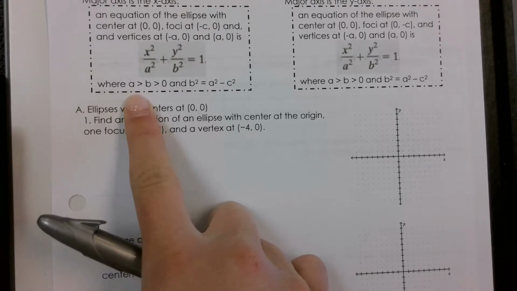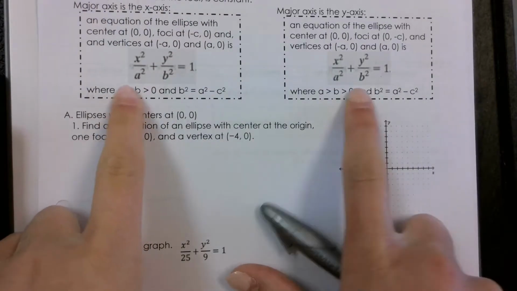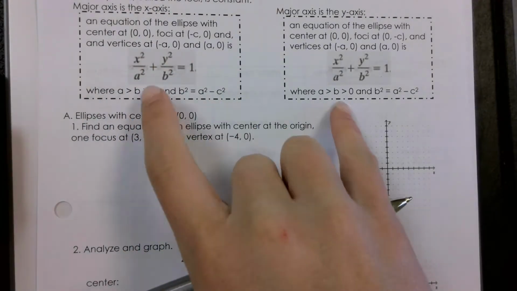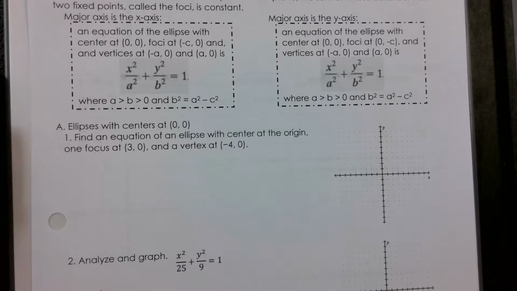Is that okay? So they give you different formulas based on which is bigger or which axis is taller. I don't really think that's super important because it's the same idea every time, so I don't stress the two different formulas very much. But there they are in case you want them.